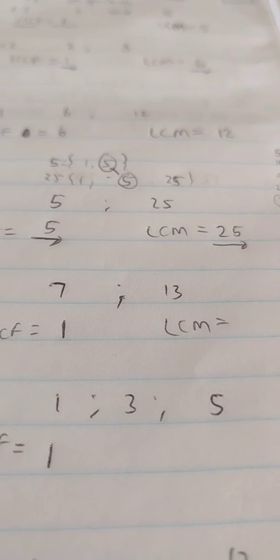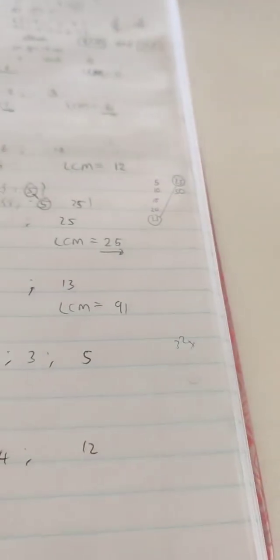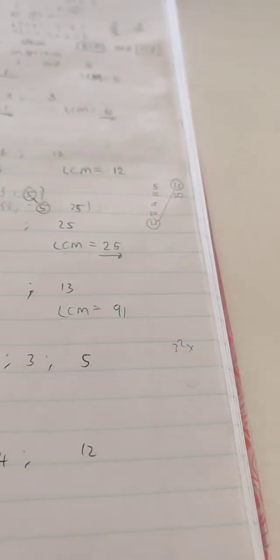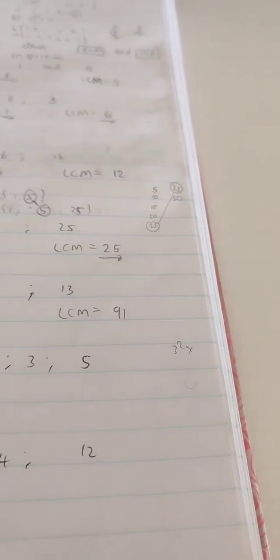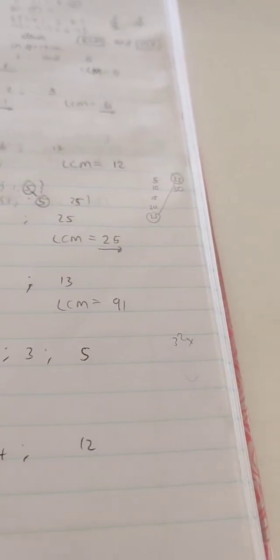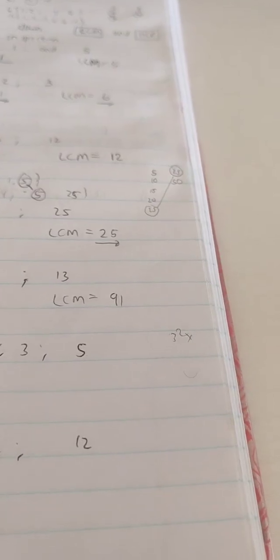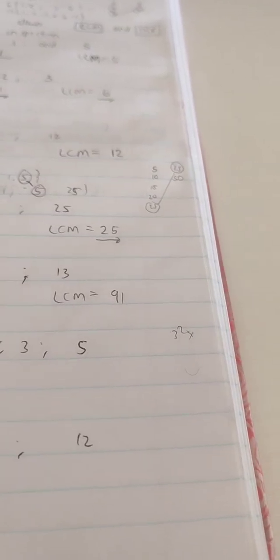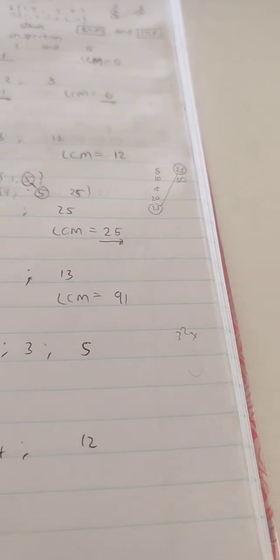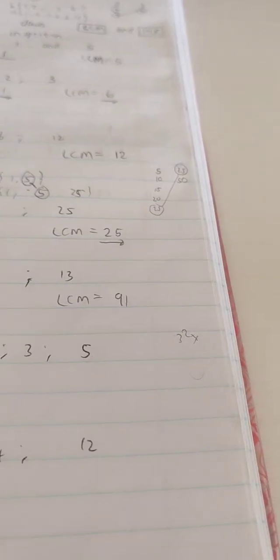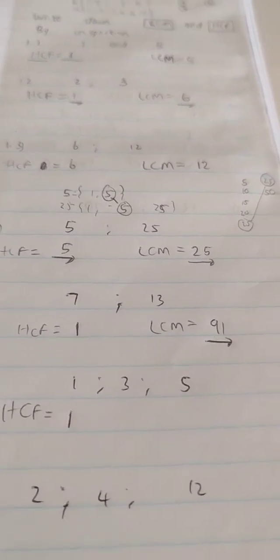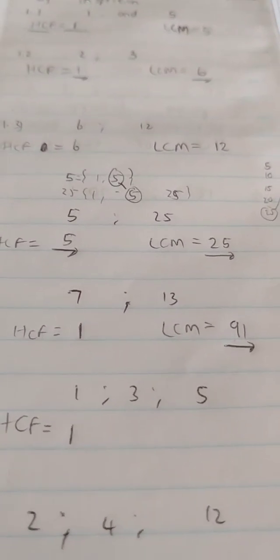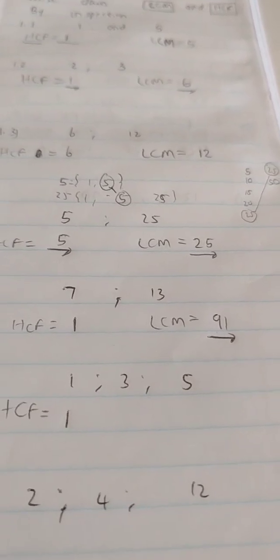The lowest common multiple, guys, between 7 and 13. Key 91. 91. Yeah.